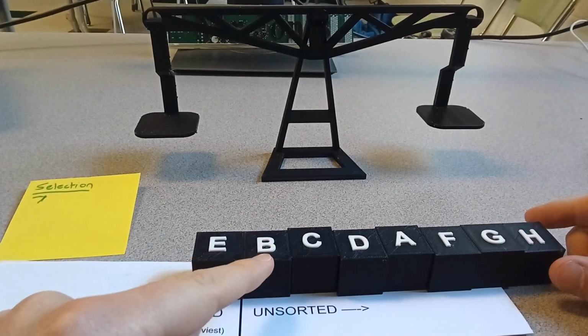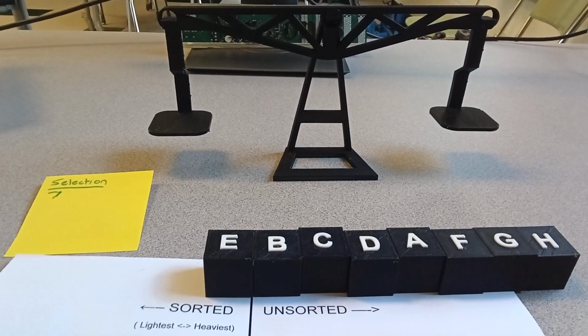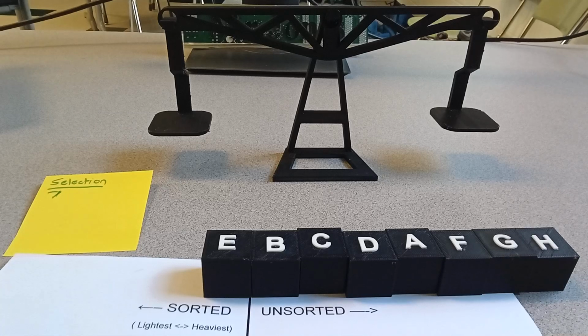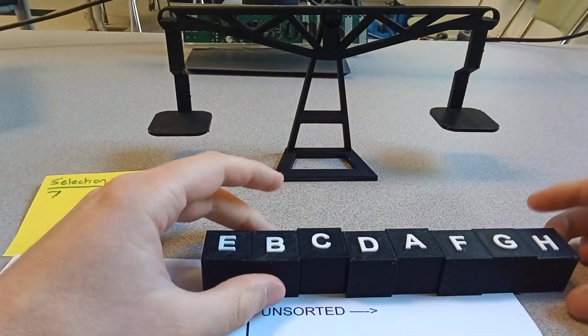When I find that, I'll swap it with B, and I'll be able to move forward and repeat and repeat and repeat until I get to the end. So one thing to note at this point is our computer doesn't remember. We, as humans, remember that C was a pretty early champion. The computer doesn't remember. It thinks of this as a whole new problem.